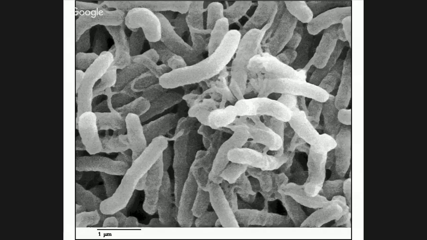Eukaryotes are very structurally diverse. They have true nuclei, which contain the DNA. They have membrane-bound organelles.